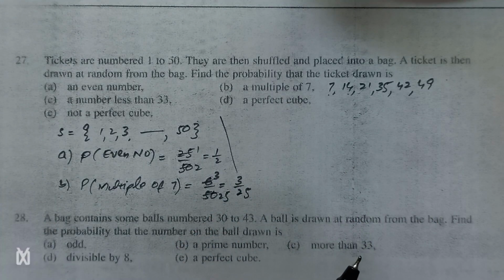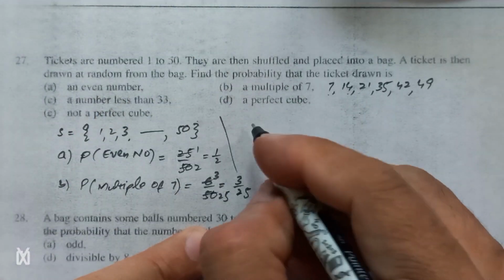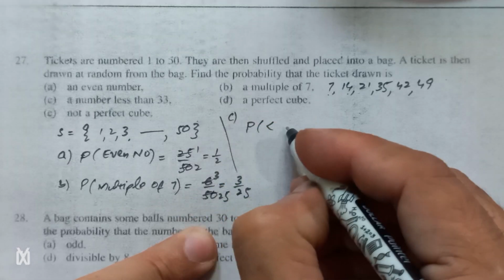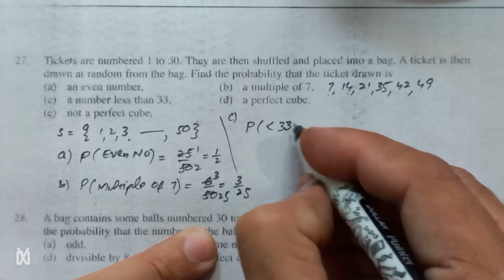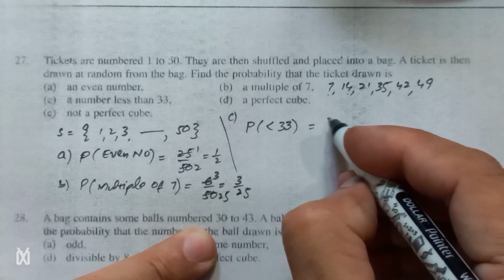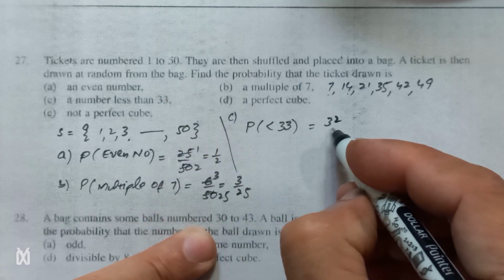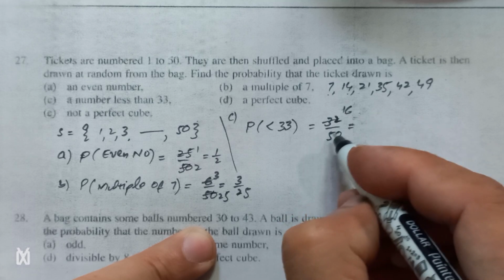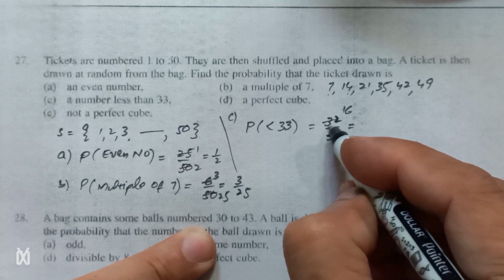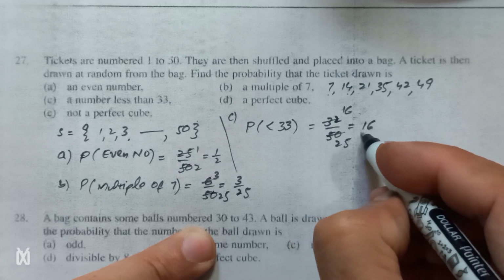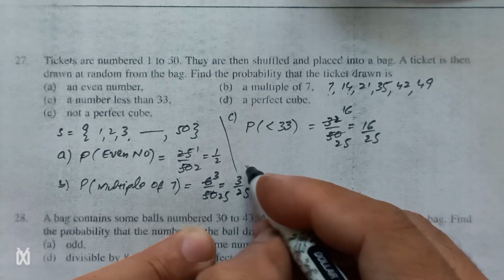C part is a number less than 33. So definitely less than 33 there will be 32 numbers, and in total we have 50. So 2 ones are 2, 16 are, and 2 25s are. So 16 by 25 is the answer.